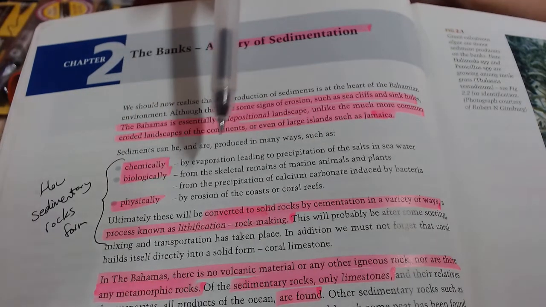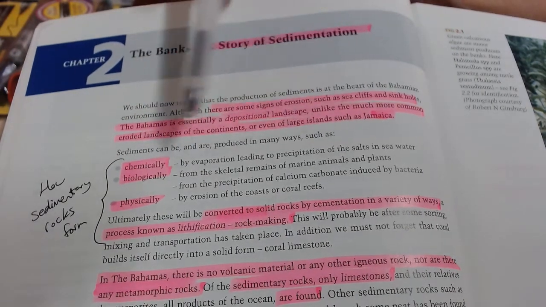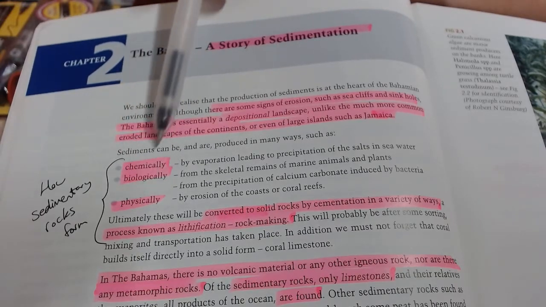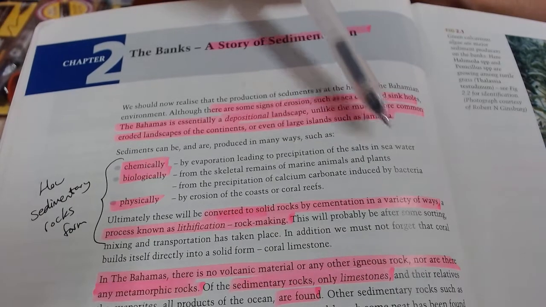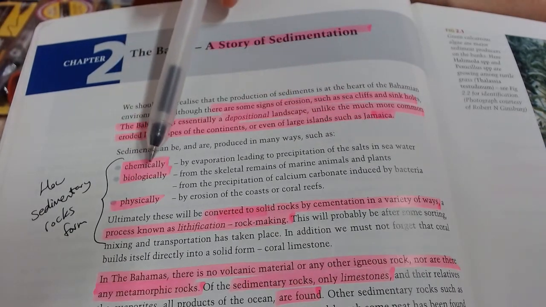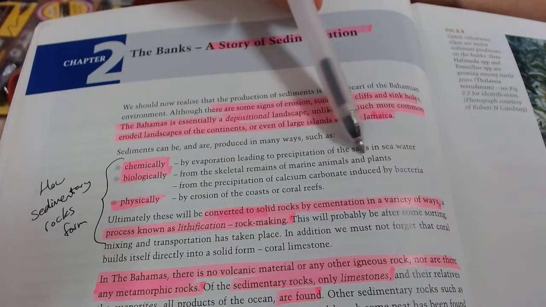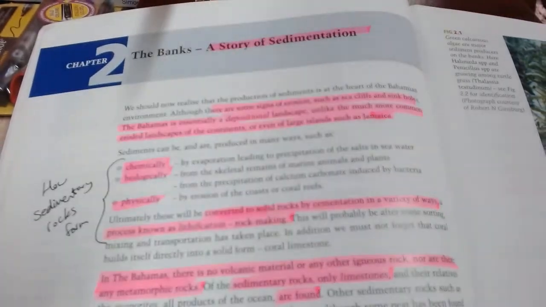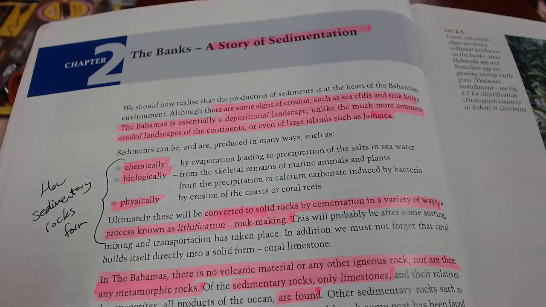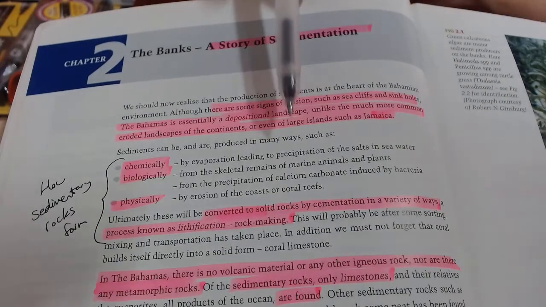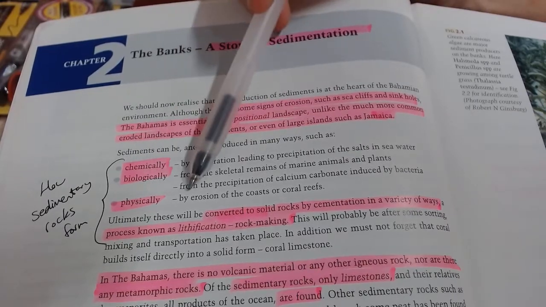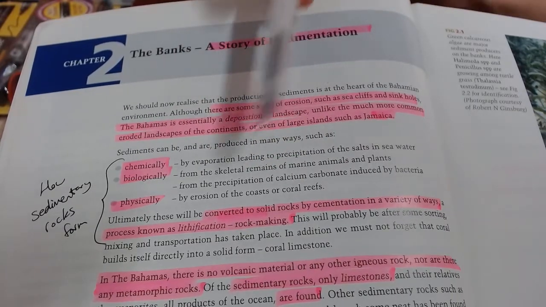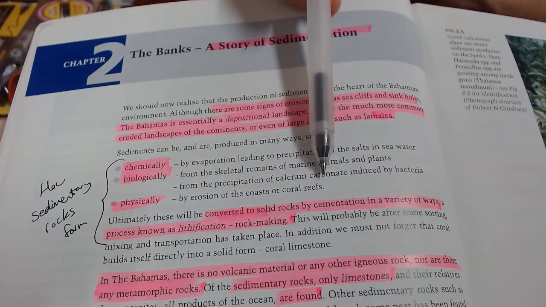Sediments can be and are produced in many ways: chemically, biologically and physically. Chemically, by evaporation leading to precipitation of salts and sediments in seawater. We'll look at that in just a few minutes. Biologically, from skeletal remains of marine animals and plants, by the breakdown and decay of small sea life, animals, plants and so on. Biological, think of that, bio, living things. And then physically, by erosion of the coasts or coral reefs, so again, erosion caused by the ocean.